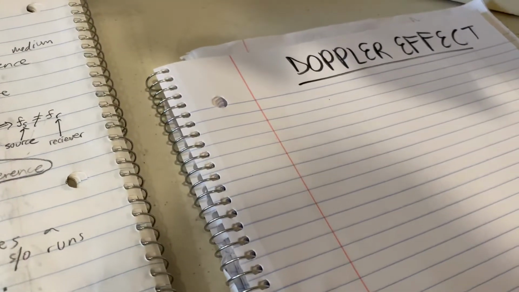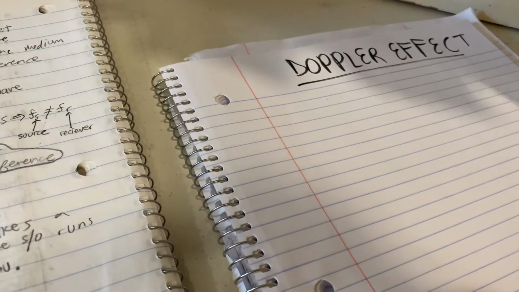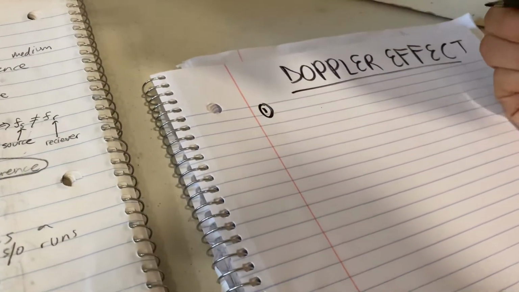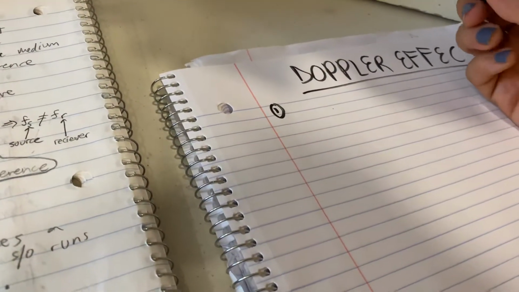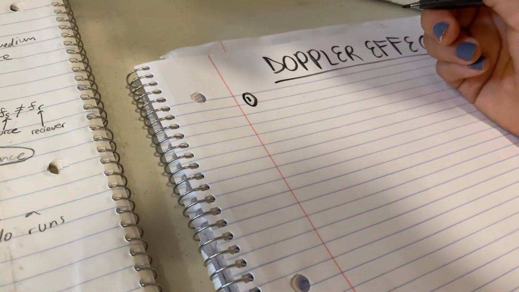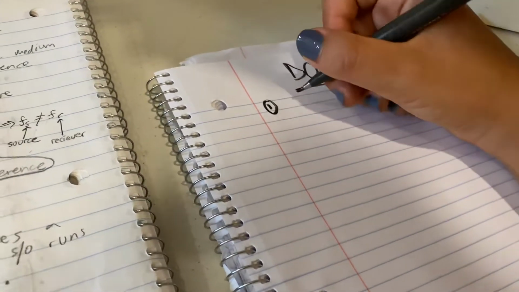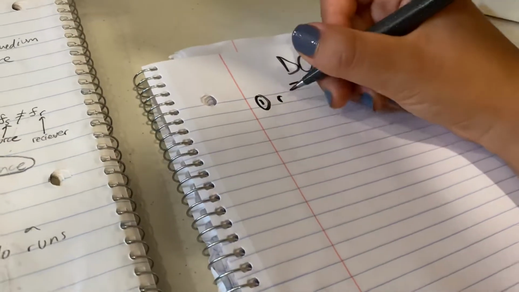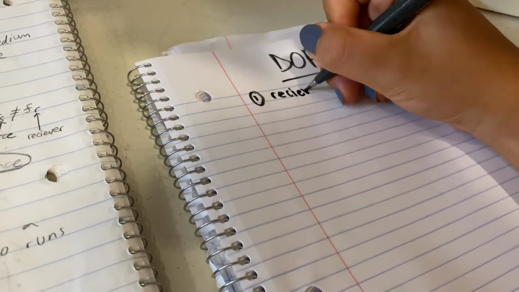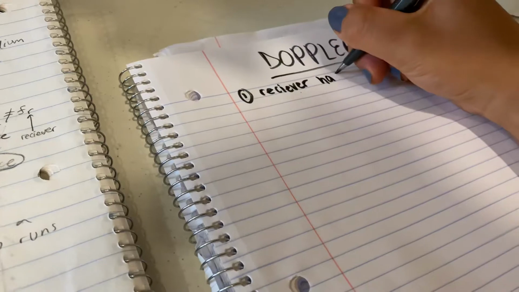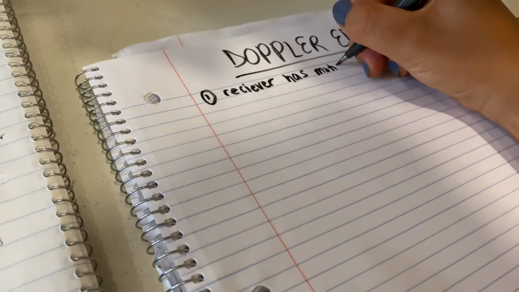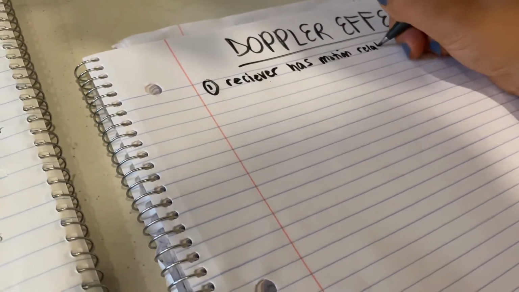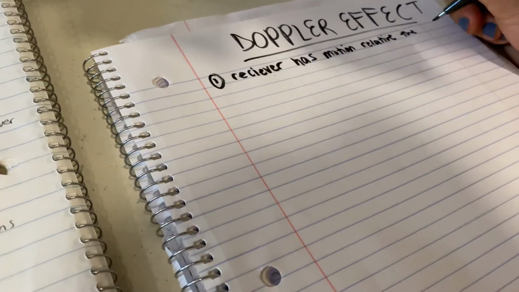So let's get started. The first condition for the Doppler effect is that the receiver has motion relative to the medium. So I'm going to write that down. Receiver has motion relative to the medium.